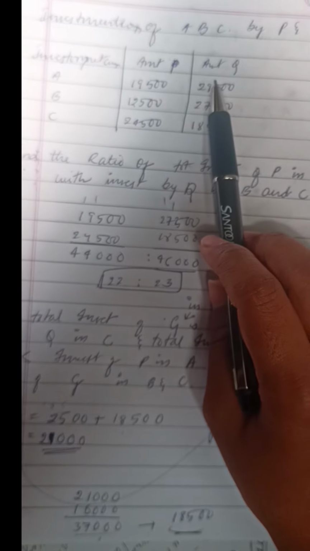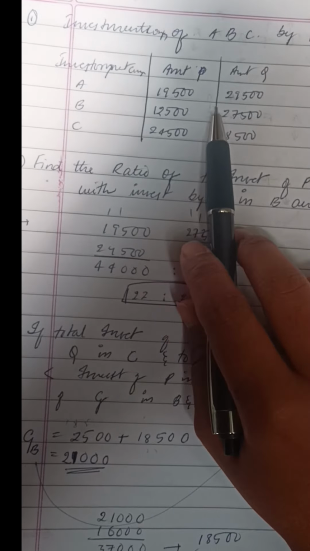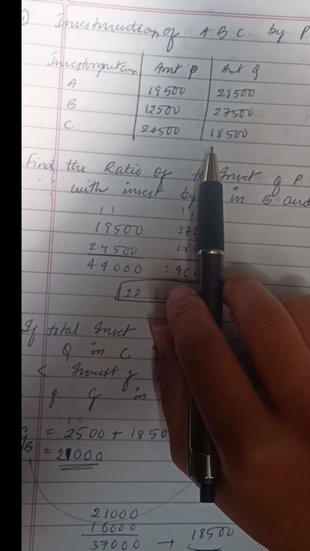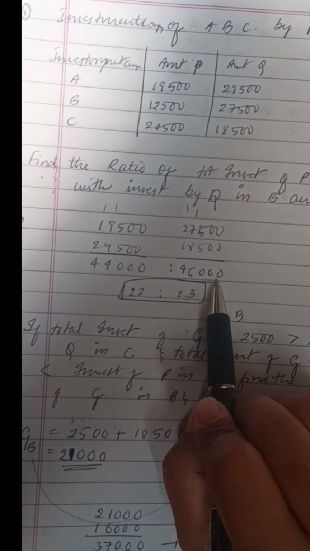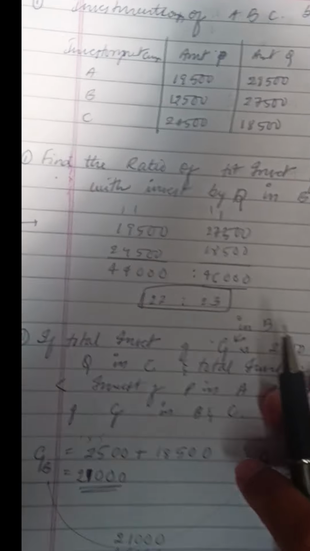The investment made by Q in B and C is 27,500 and 18,500, and if I add this, I get 46,000. If we calculate the ratio, we get 22:23.